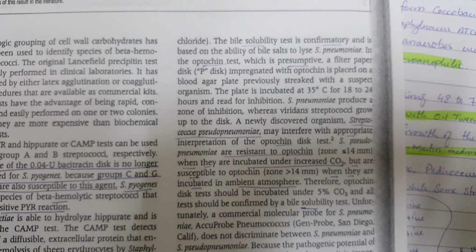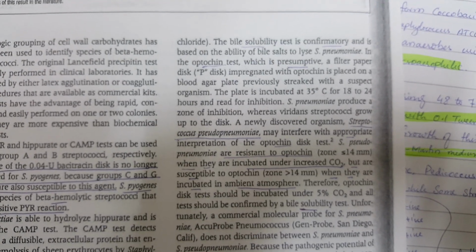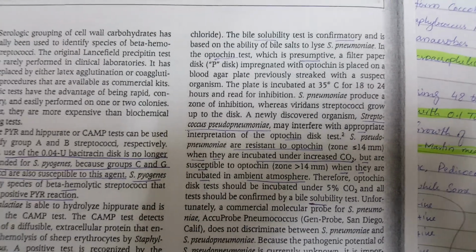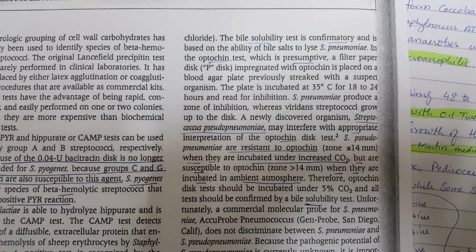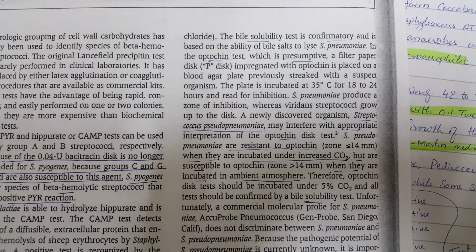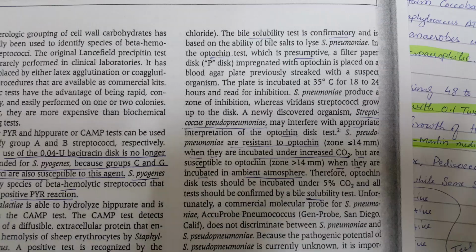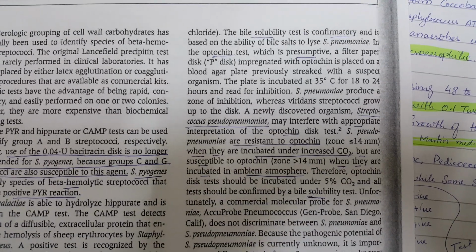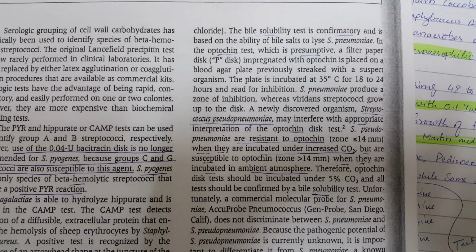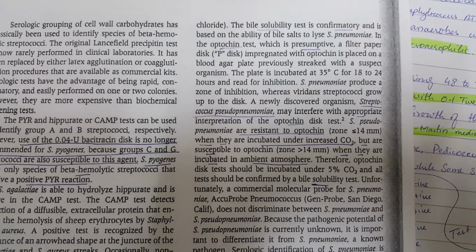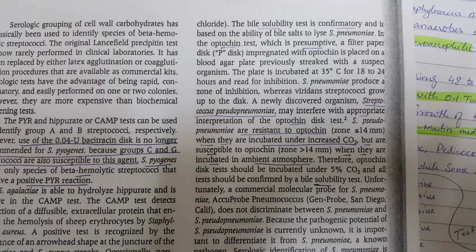A newly discovered organism, Streptococcus pseudopneumoniae, may interfere with the appropriate interpretation of the optochin disc test. Pseudopneumoniae are resistant to optochin, with a zone less than or equal to 14 mm, when they are incubated under increased carbon dioxide.